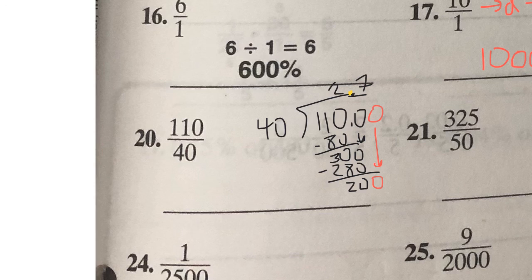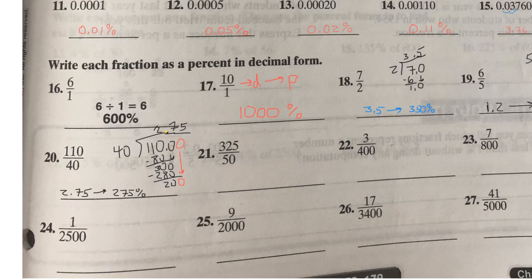Well, that would be 5. 40 times 5 gives us 200 perfectly, and then we're just done. So 110 over 40 is really 2.75 as a decimal. But again, we want that final move where we move the decimal over twice to the right, and that becomes 275%. So that's how to do that one.